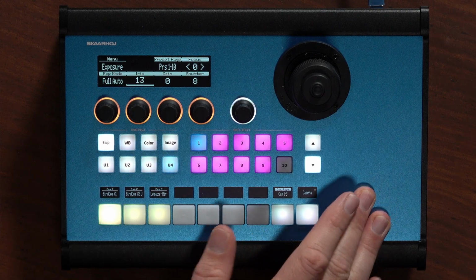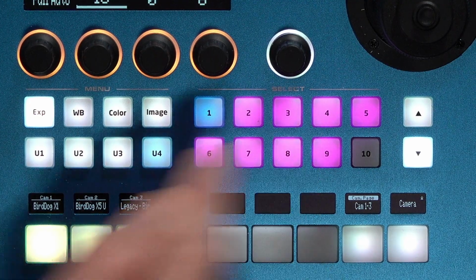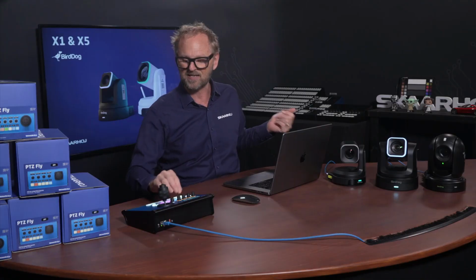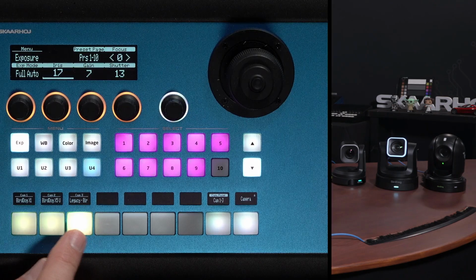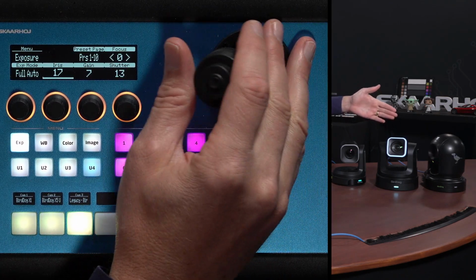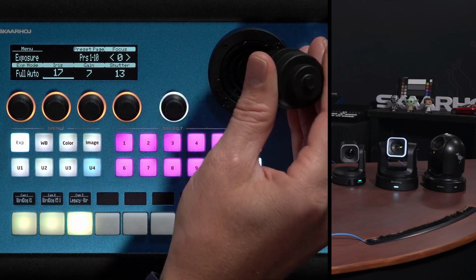This is PTZ Pro, and it has some advantages in that it has many direct buttons to access presets directly, to access the menu directly, and a camera selector down here. We'll look at some of those things today. But let's just quickly see that we can control the P200 over here. So that's the legacy camera control and support.